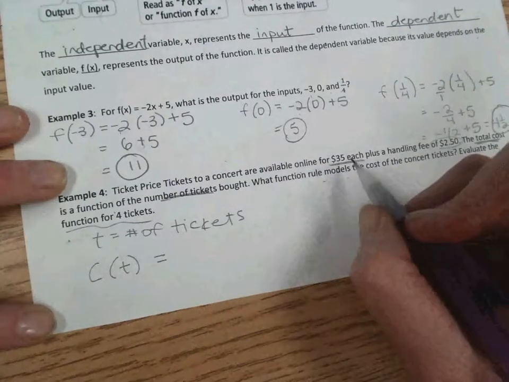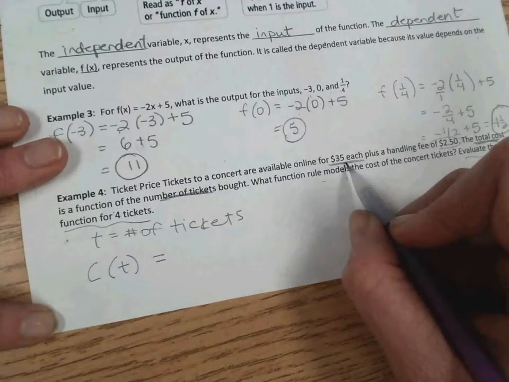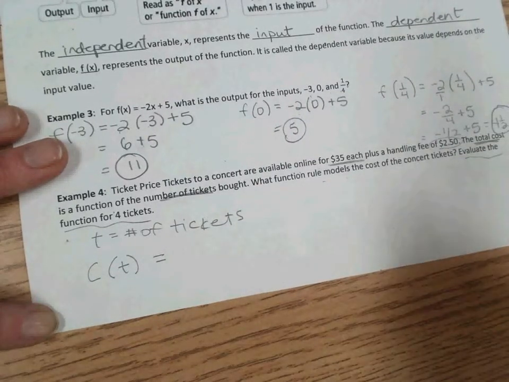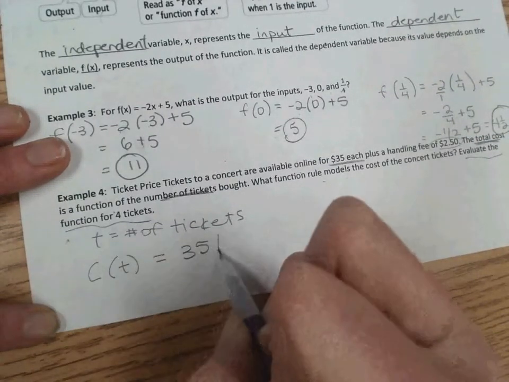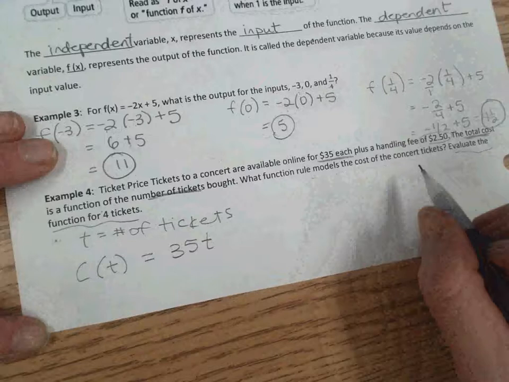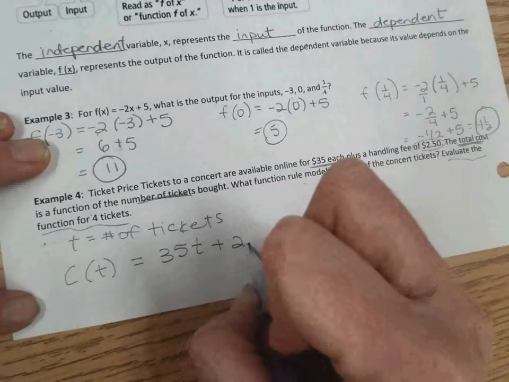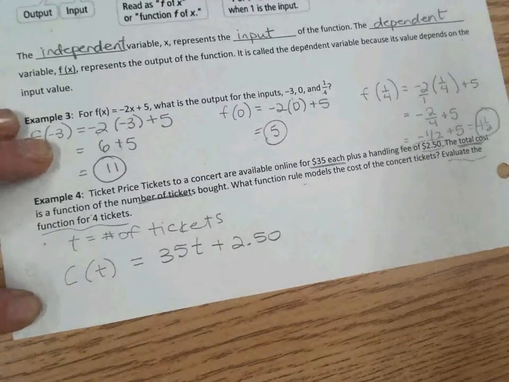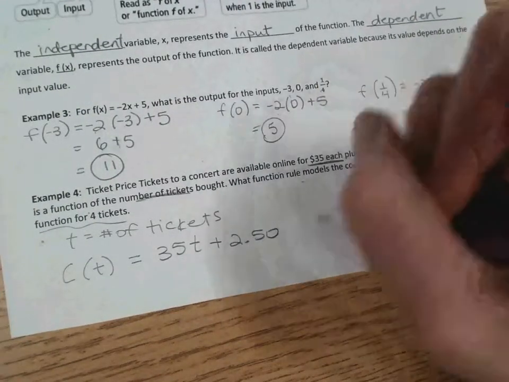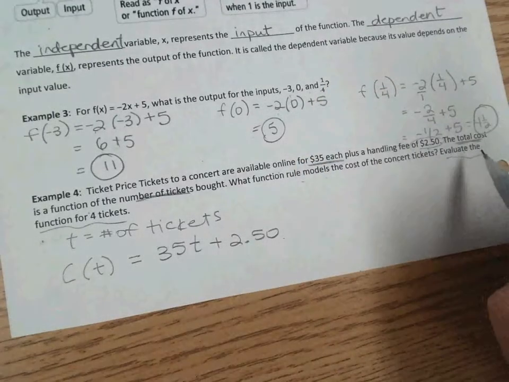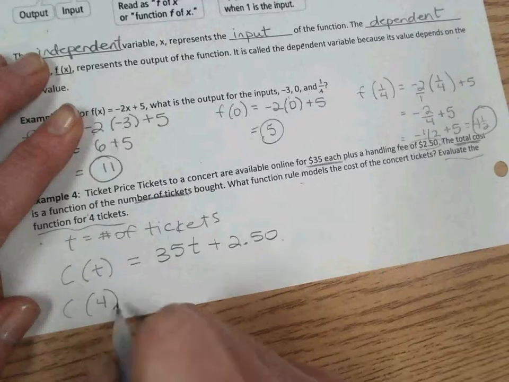And then we'll substitute in the values that we have. $35 each indicates that depending on the number of tickets, we'll be paying $35 per ticket. So 35 times t. And then no matter what, we have to add on that $2.50 shipping and handling fee. So that's how you would rewrite this scenario as a function rule.